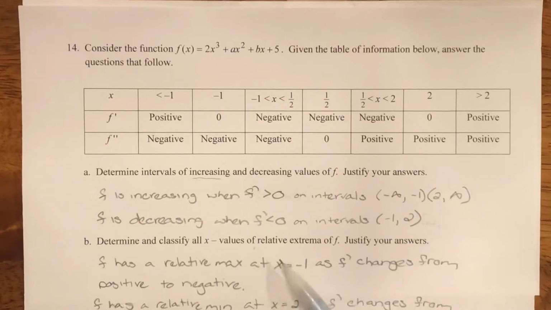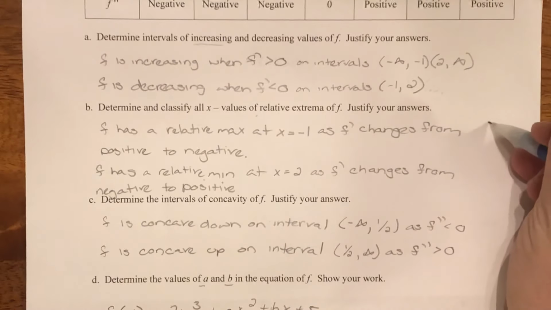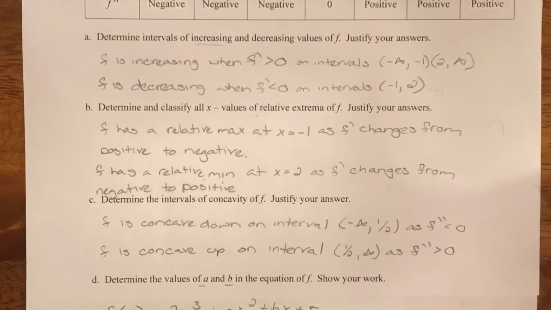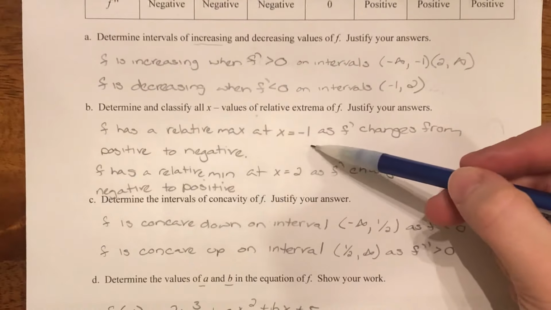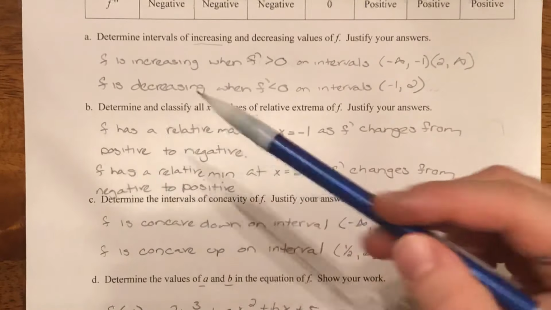If I'm classifying the relative extrema, that's just meaning relative min or relative max. So I can see positive to negative, and I draw this out. Positive to negative, positive slope to negative slope would be a relative max at x equals -1. A relative min, and I'm writing this, I'm not just saying it.